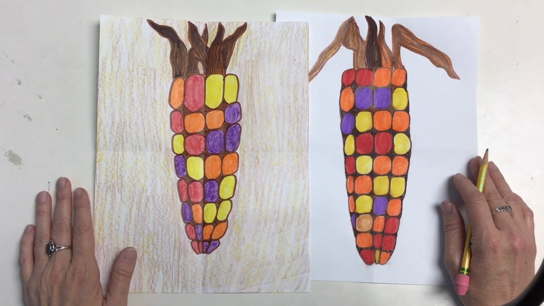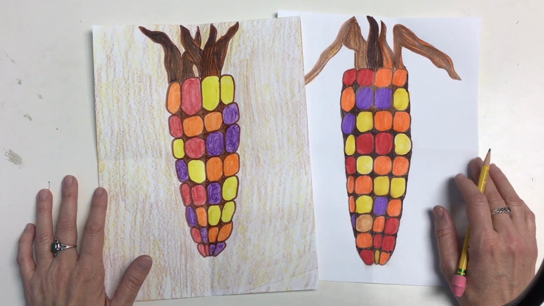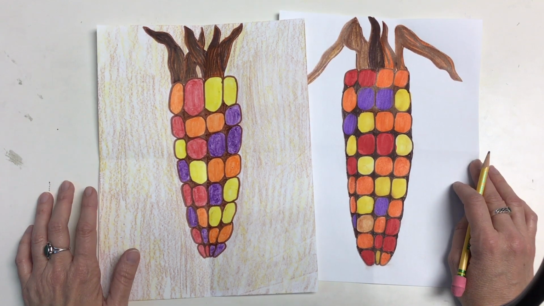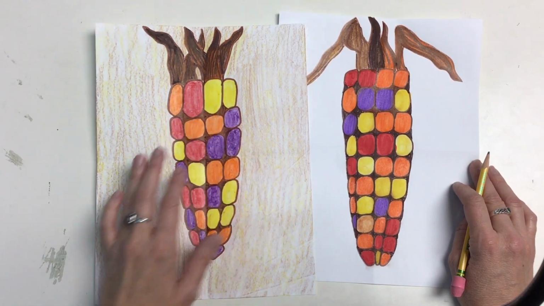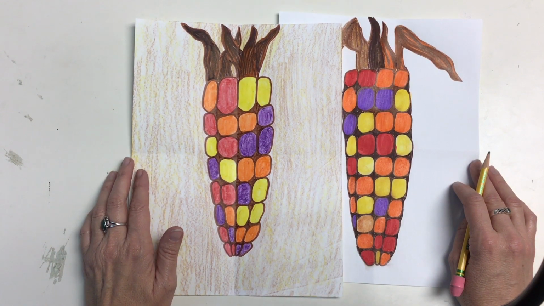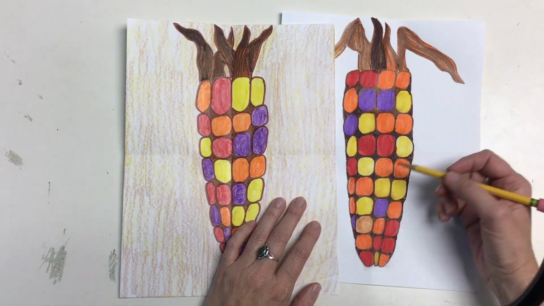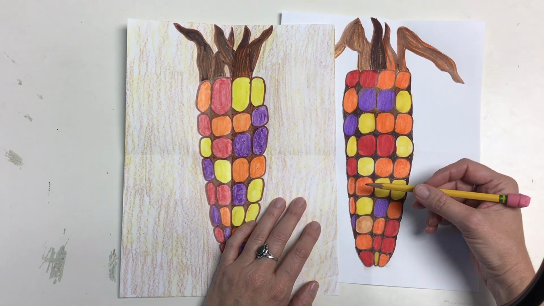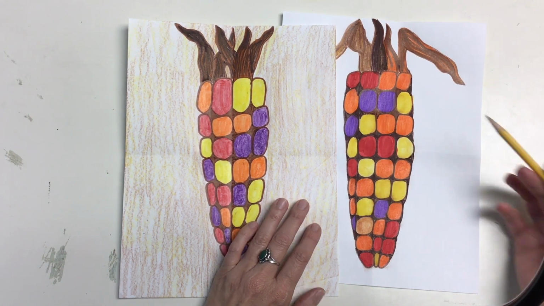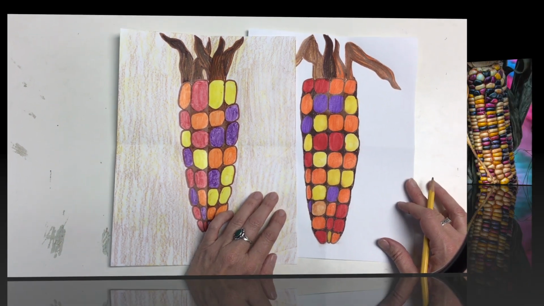And this time of year, in the months of September, October, November, that is the harvest time for fields of corn. So there is one type of corn that has many colors. It's not just all yellow. It grows with colors like orange and red and even purple. This type of corn is called flint corn or Indian corn.